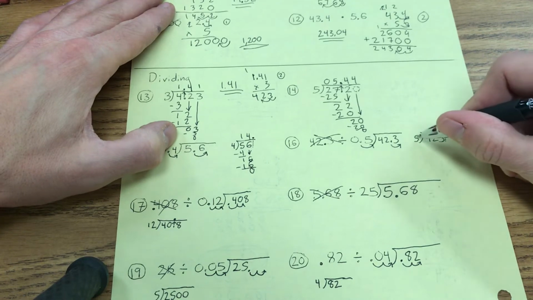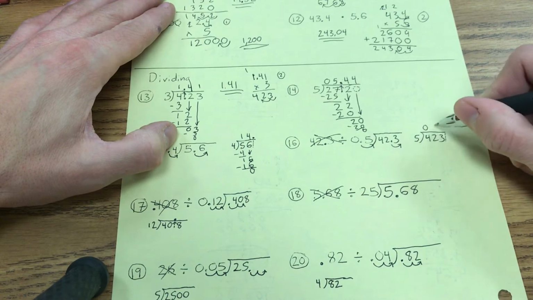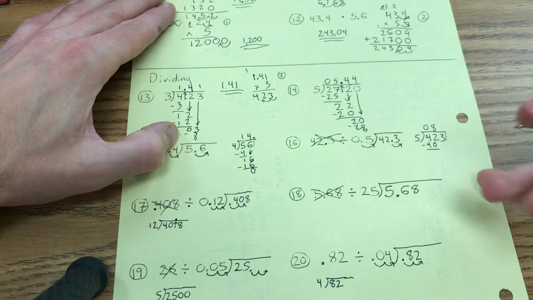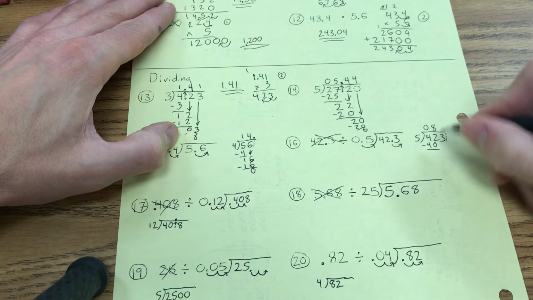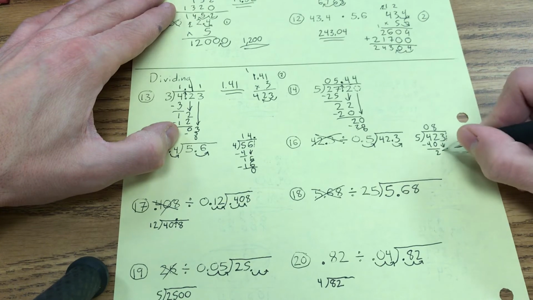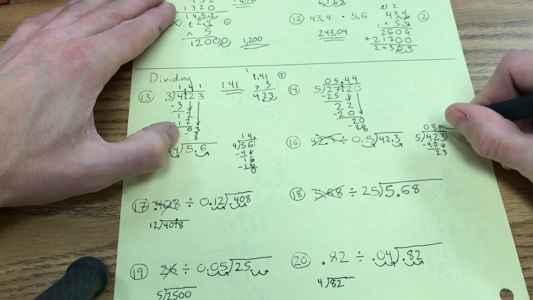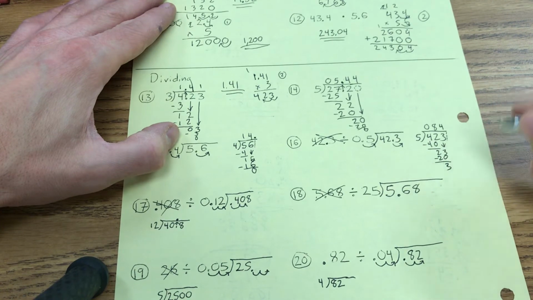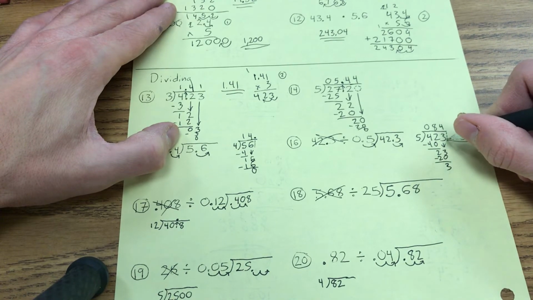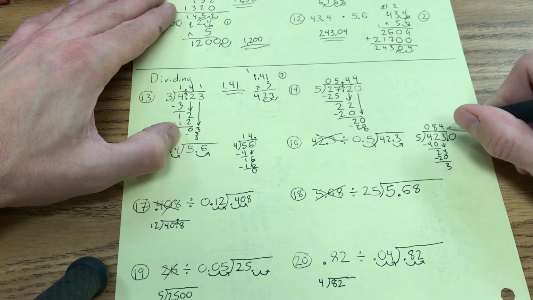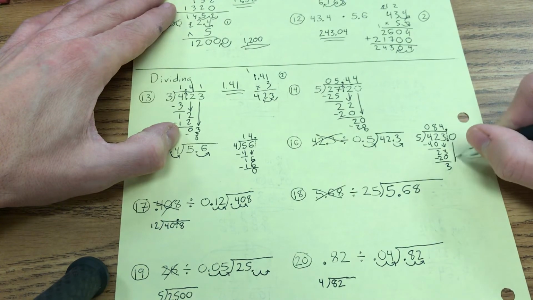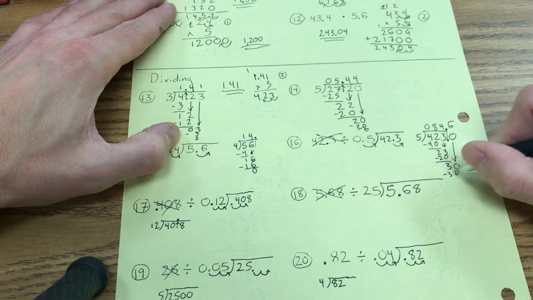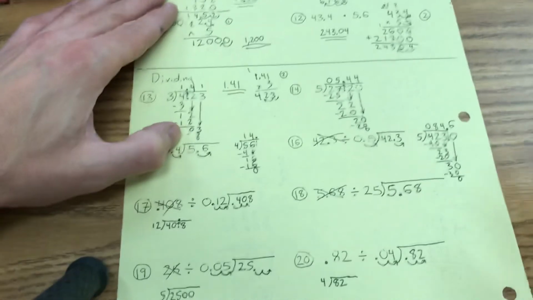5 into 423. 5 goes into 4 no times. 5 into 42 8 times, minus 40. Okay, and if you need to, you can pause and go slower to see how you get that. I have 2 left over. I have 23. 5 into 23 4 times because 5 times 4 is 20. Again, I'm not done, so I need to put a decimal and a 0. So I put a point here. 30. Now I'll be finished. 5 goes into 30 6 times because 5 times 6 is 30, and I'm zeroed out.